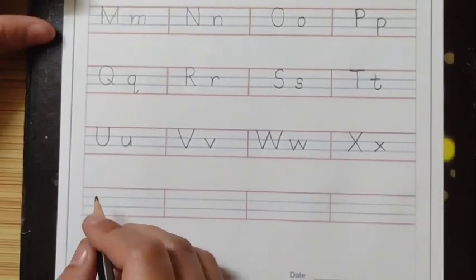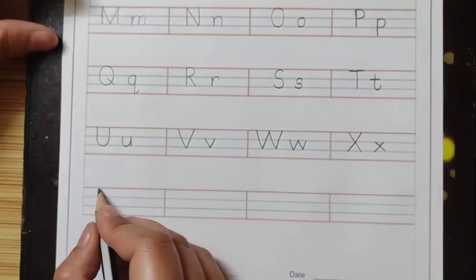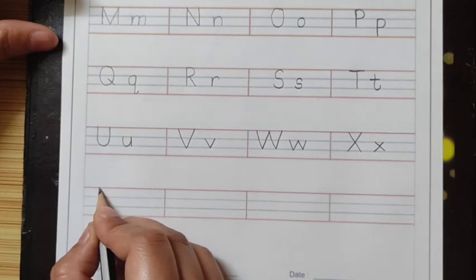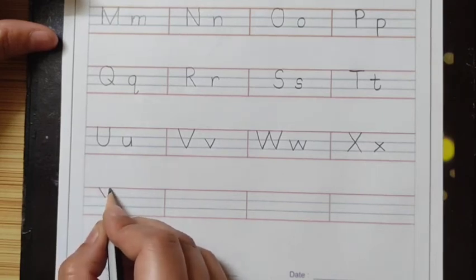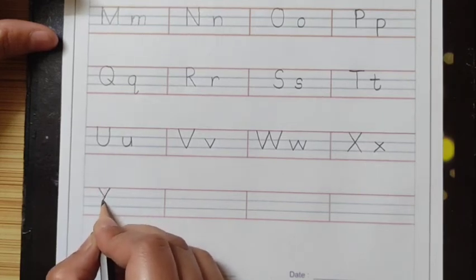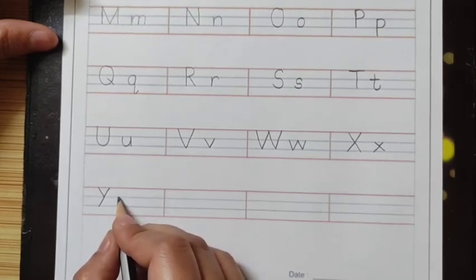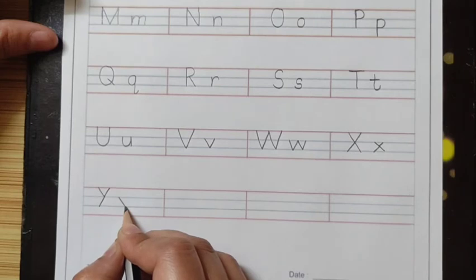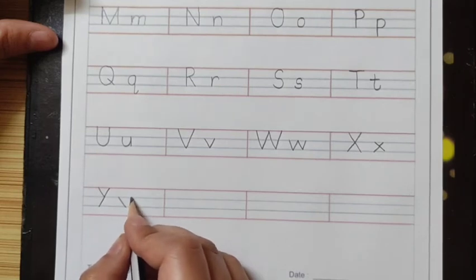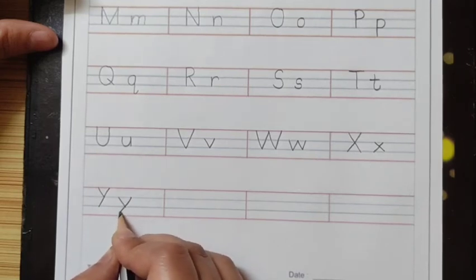Now we'll write alphabet Y. For capital Y, from the red line make a slanting line till the first blue line and from the red line make a slanting line till the second blue line. For small y, from the first blue line make a slanting line till the second blue line and from the first blue line make a slanting line till the red line.